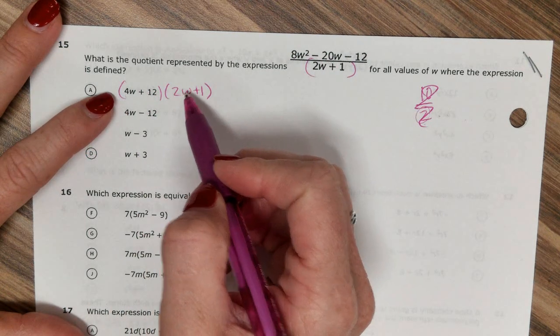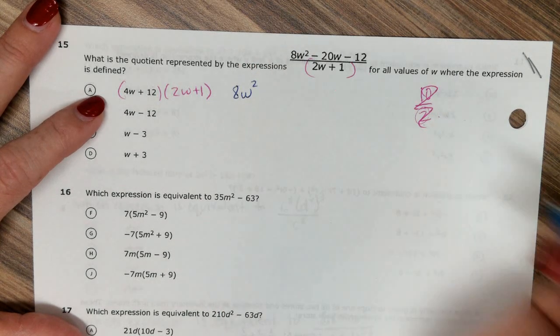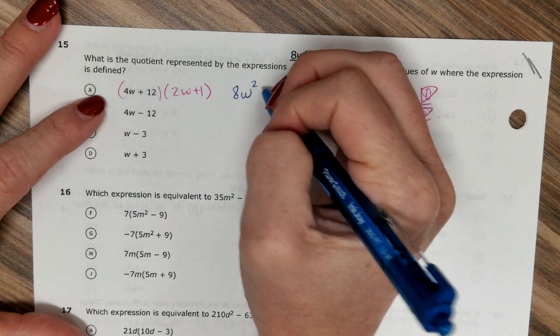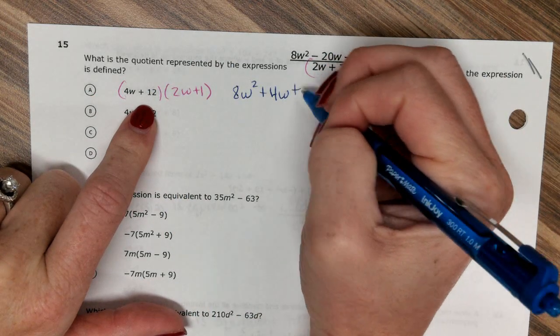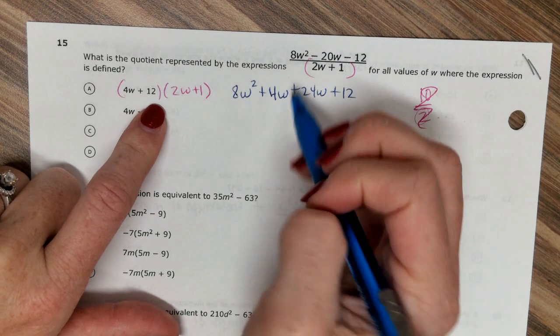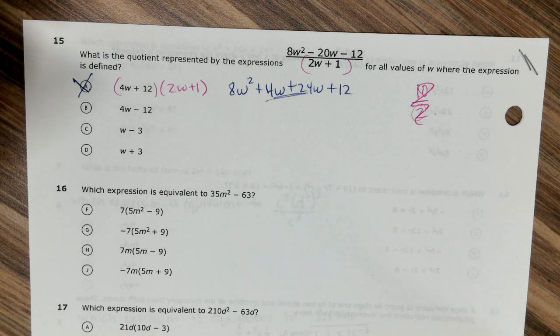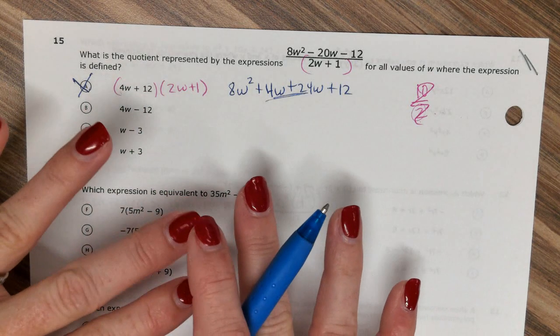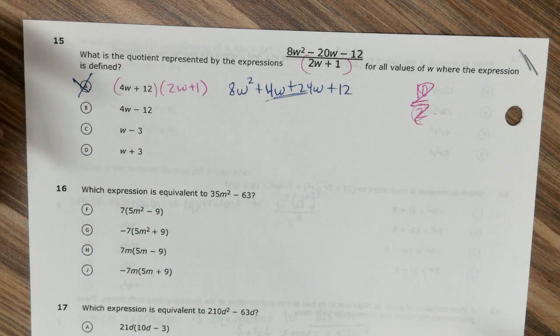First, 4w times 2w is 8w squared. Outer, 4w times 1 is 4w. Inner, 12 times 2w is 24w. And last. Okay, well, that can't be it because 24 plus 4 is 28. So then I would just try the next one. Do y'all see how that question works? Are y'all sure? Okay, so I wanted y'all to see this question, but I didn't want to put it on the CBA because it was just so confusing.